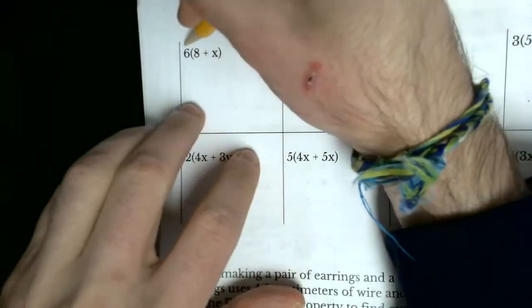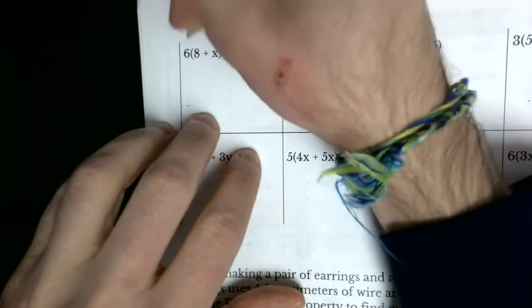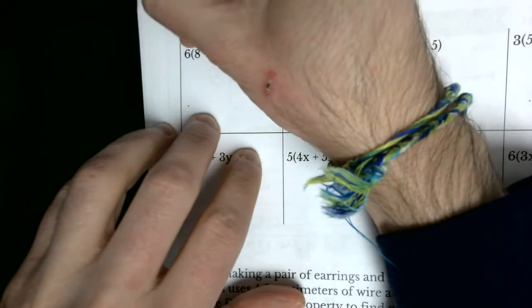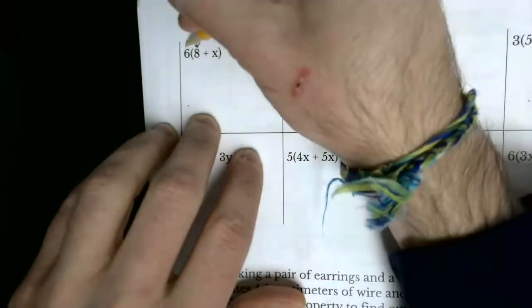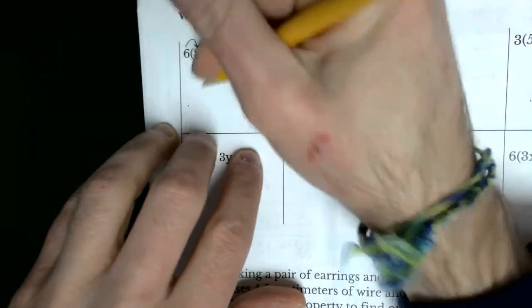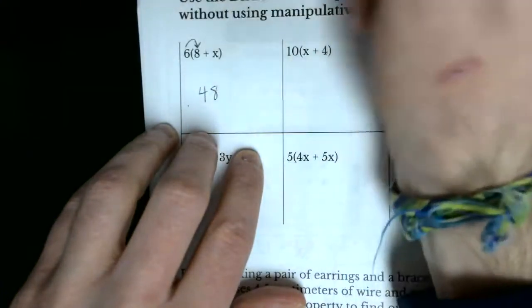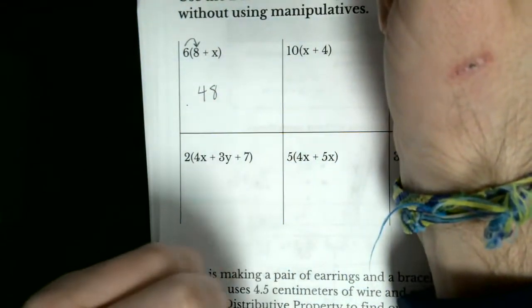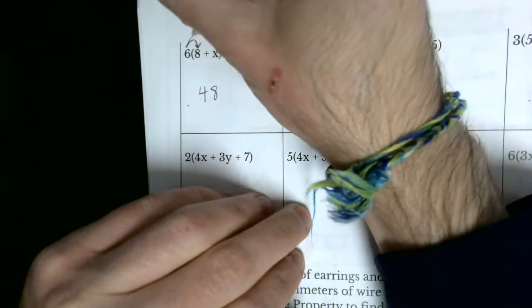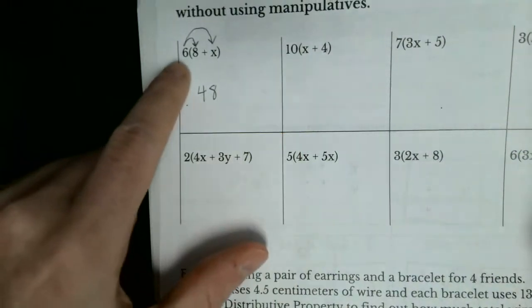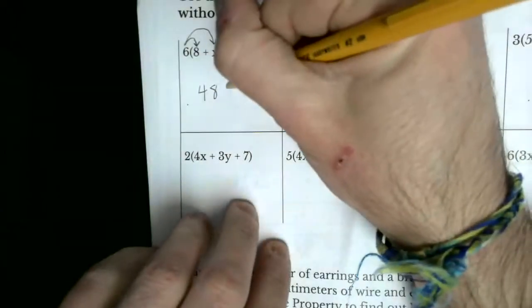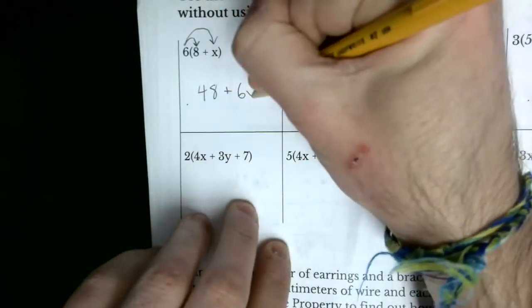So I'm going to think, well, if I have 6 groups of 8, that means in total I have 6 times 8 1's. So I'm going to do 6 times 8, which is 48. That's how many total 1's I have in those 6 groups. I'm also going to multiply the 6 by the x, the other term in there. 6 times x is just 6x.